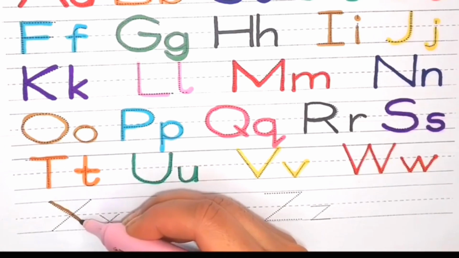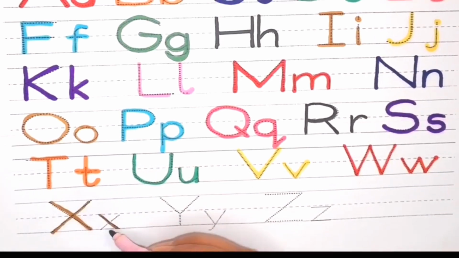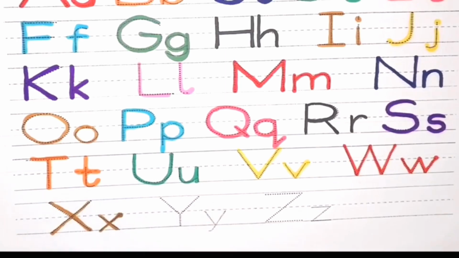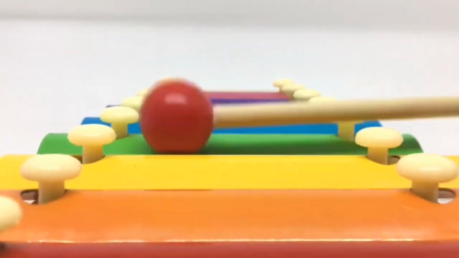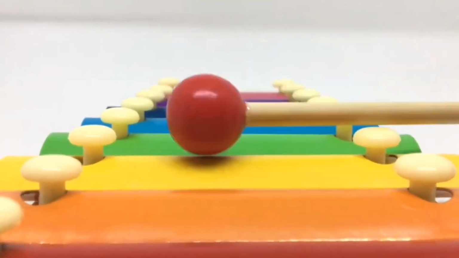X. Capital X. Small x. X for xylophone. A xylophone is a musical instrument we play with sticks.